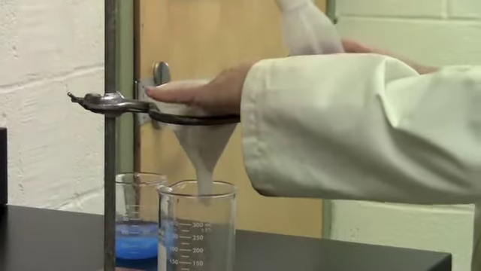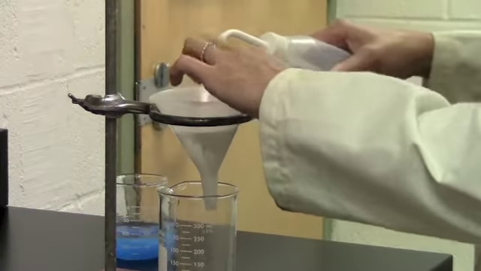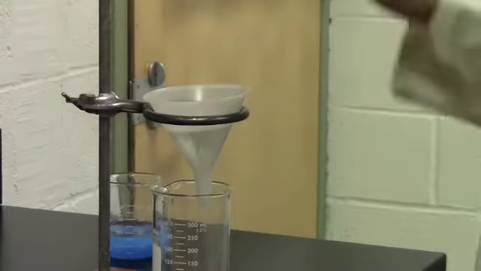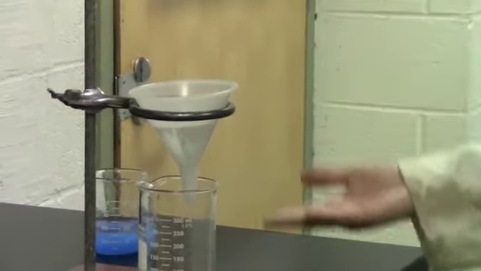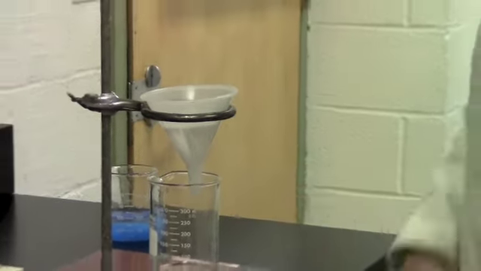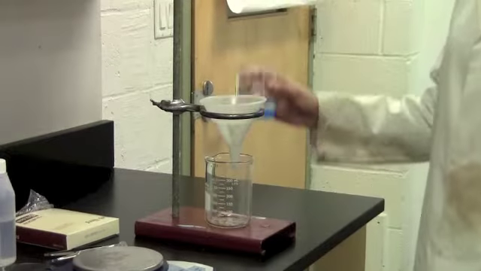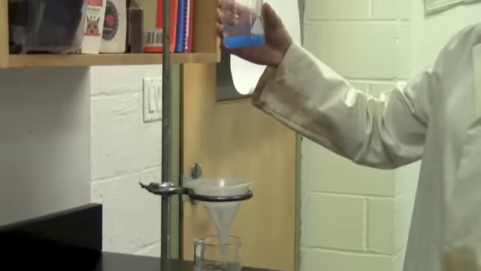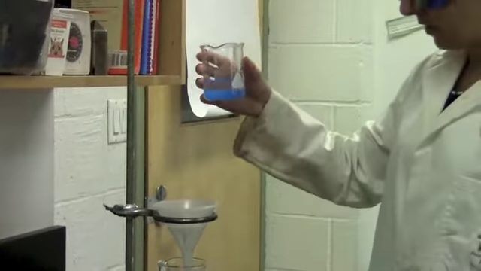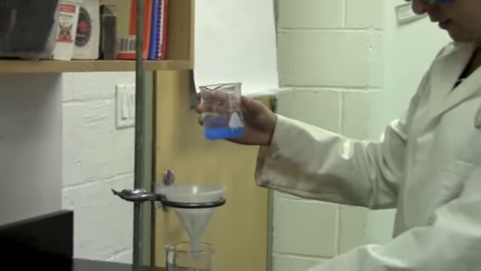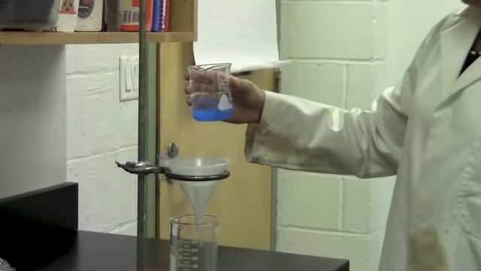Take a little bit of water from your squirt bottle and wet the filter paper. This will make it stick to the sides of the funnel. Don't worry about that water, it's going to go through the filter paper anyway into the beaker on the bottom. Now we're ready to pour our solid and our liquid through the funnel. Remember that it's the solid, the blue solid, that we're interested in. So anything that goes through into the beaker, we're going to get rid of in the end.